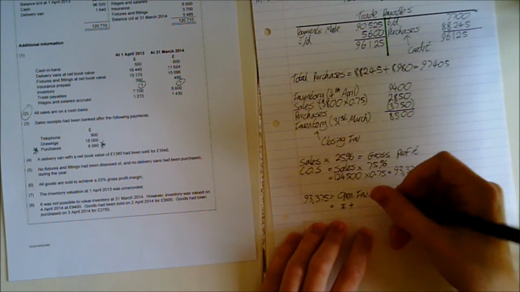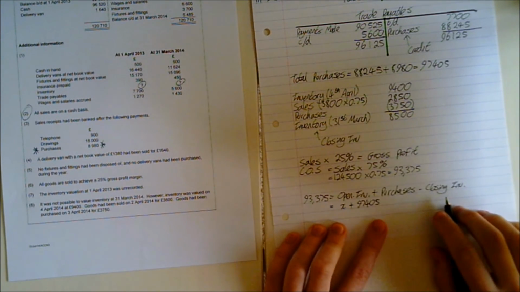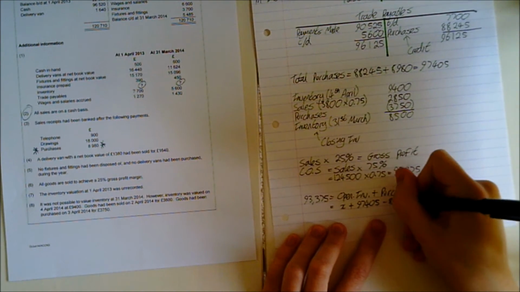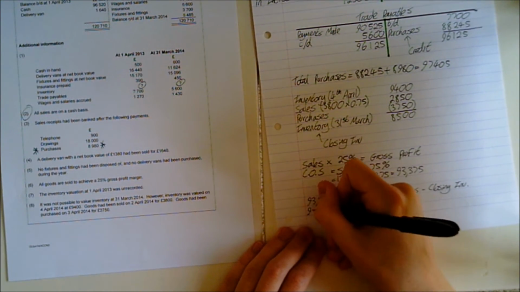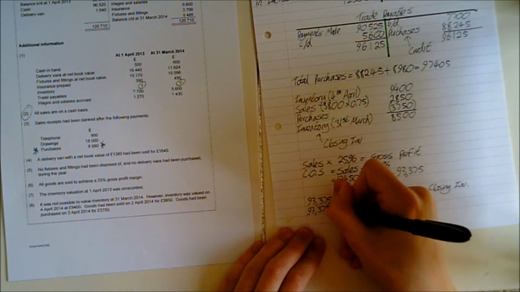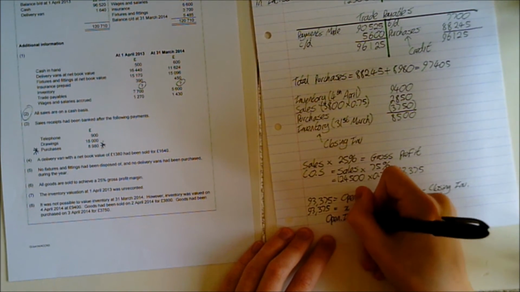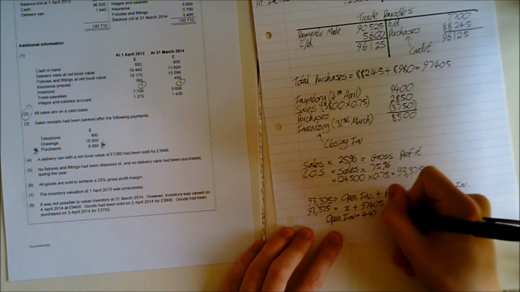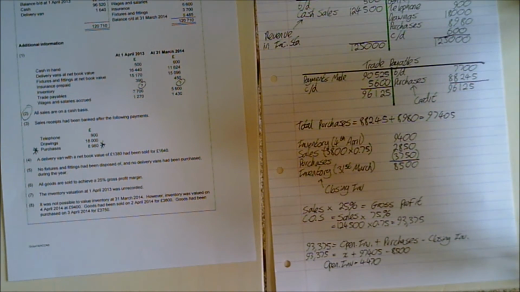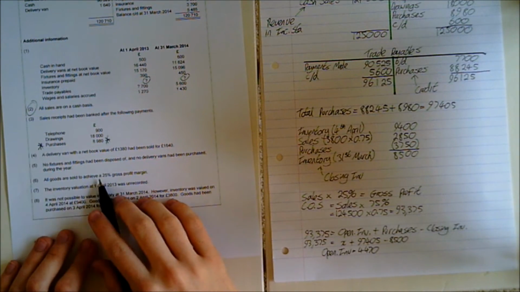I know what my purchases are, 97,405. I know what my closing inventory is, 8,500. And that still equals 93,375. If you rearrange that to find X, you'll get your opening inventory is equal to 4,470.